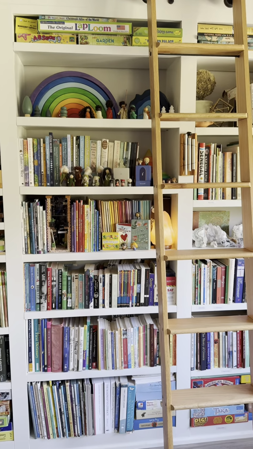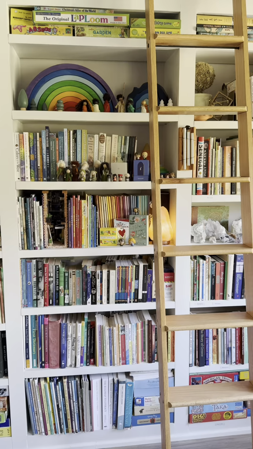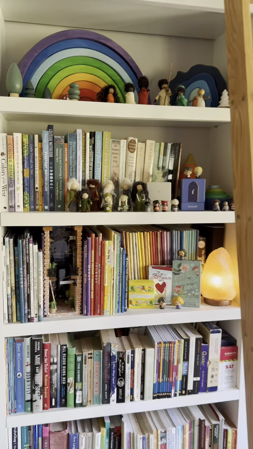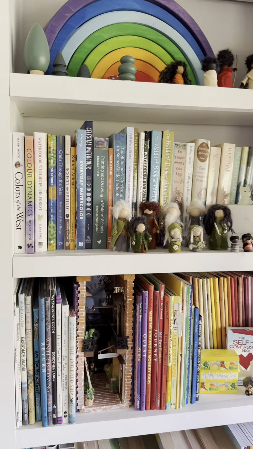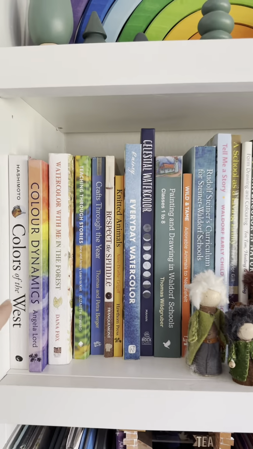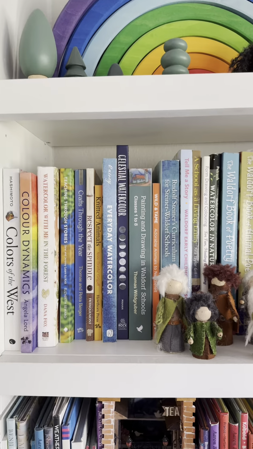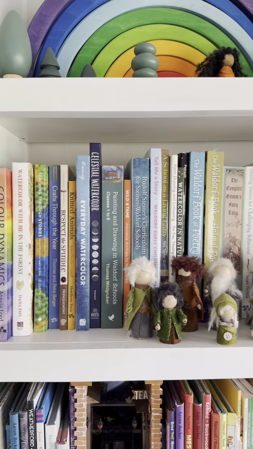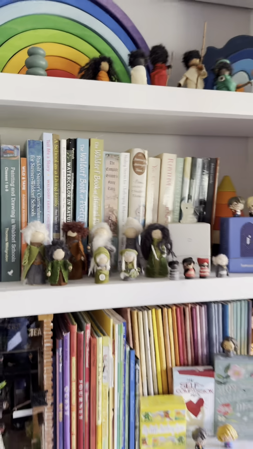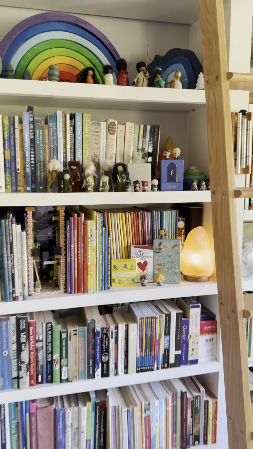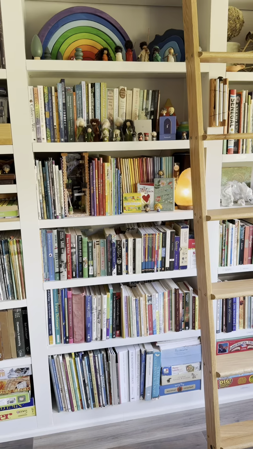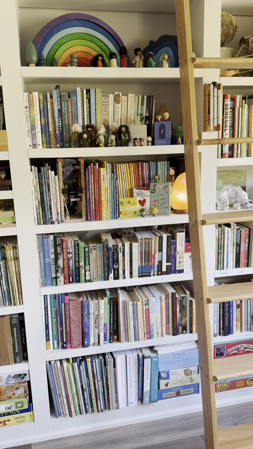Our next bookcase has our Waldorf materials as well as our language arts materials. It also includes some of the resources that I use as a homeschool teacher. And that includes some of the books that we have on watercoloring or drawing or handwork. We have some poetry books as well, and those are resources that I will use in putting together our main lesson blocks. We also have some novels and some other books that are fiction.